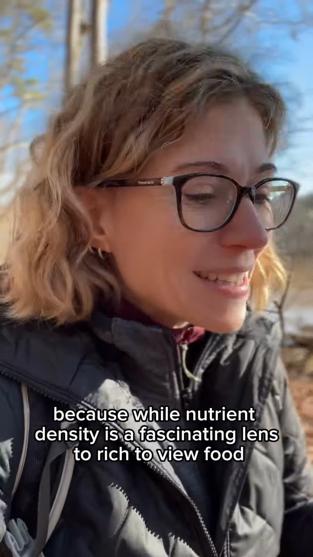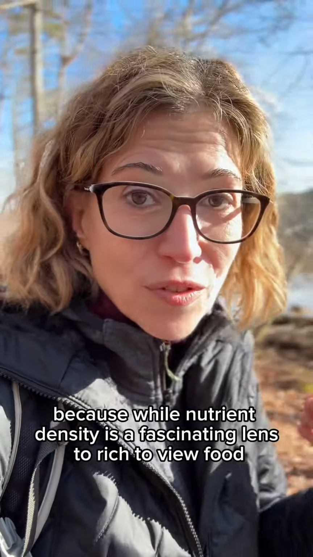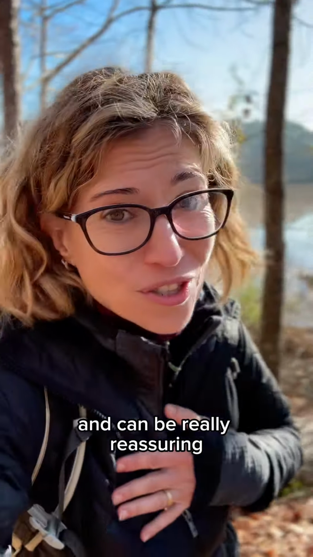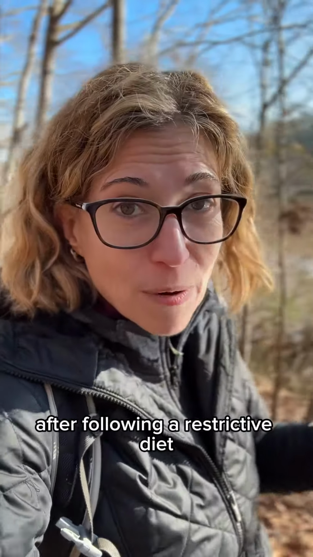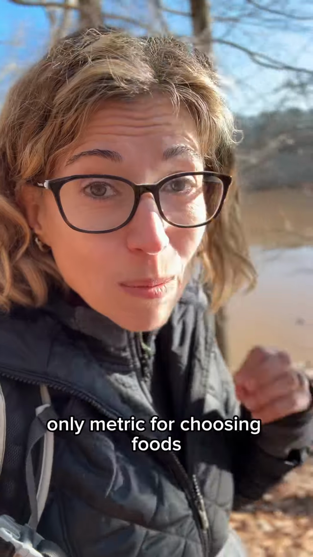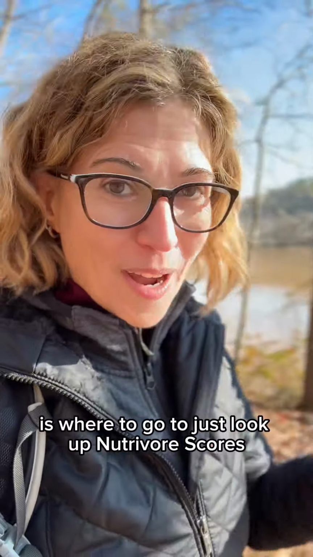Because while nutrient density is a fascinating lens through which to view food, and can be really reassuring if you're working on increasing dietary diversity after following a restrictive diet, we never want to use the Nutrivore Score as our only metric for choosing foods. So nutrivore.com/search is where to go to just look up Nutrivore Scores.